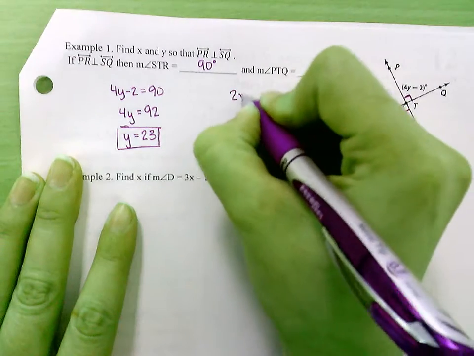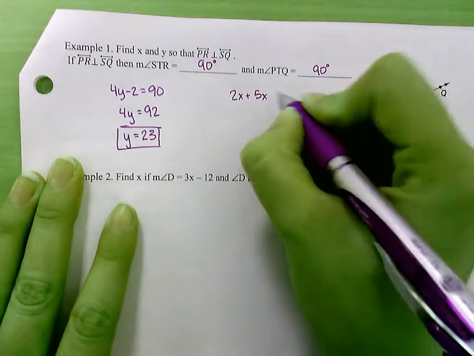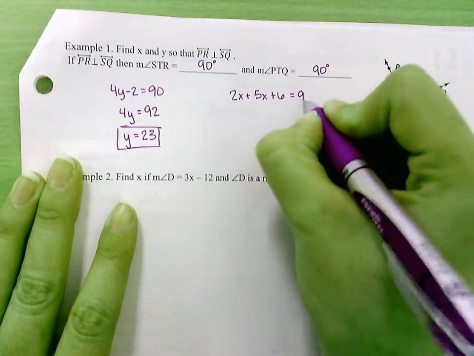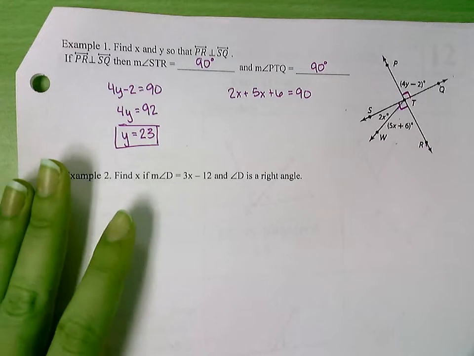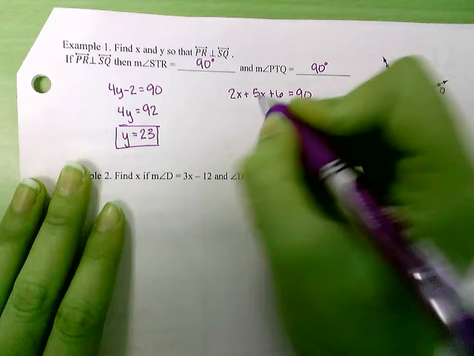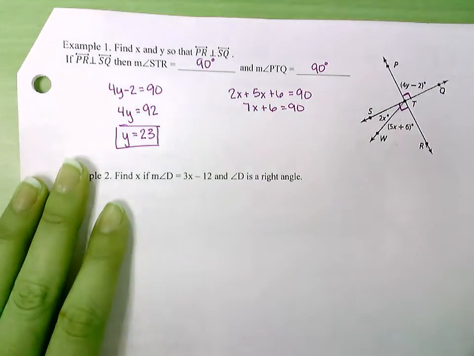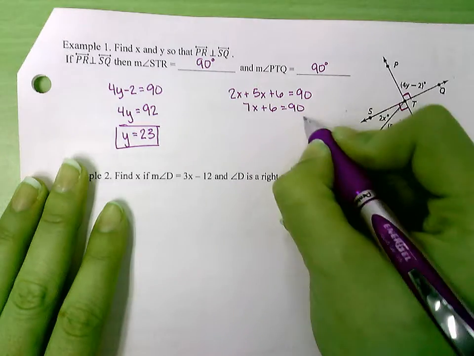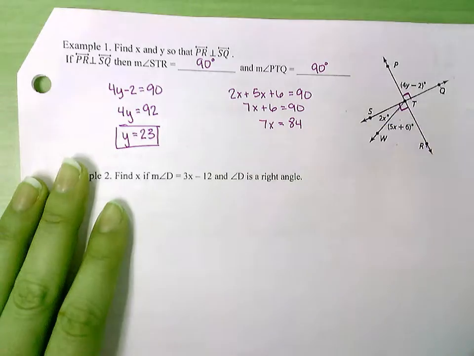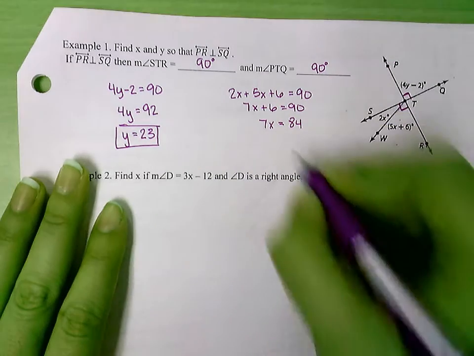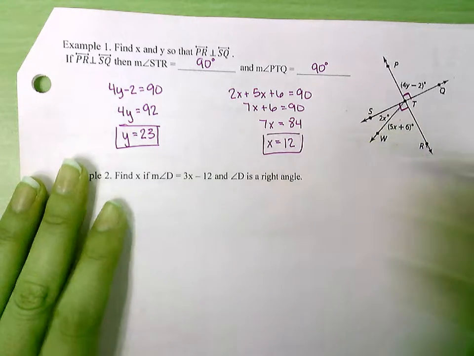So I'll take 2x plus 5x plus 6 and set that equal to 90, because I want both of those together to add to 90 degrees. So I have 7x plus 6 equals 90. Minus 6, so I have 7x equals 84. Divide by 7, and x is 12.